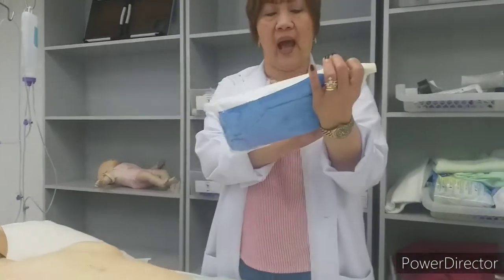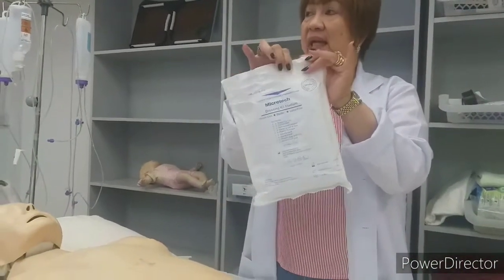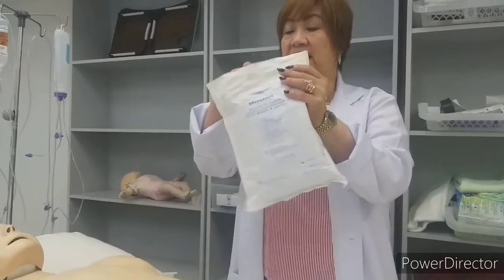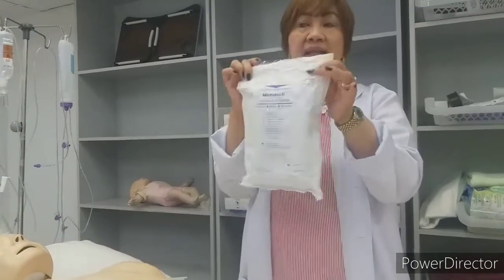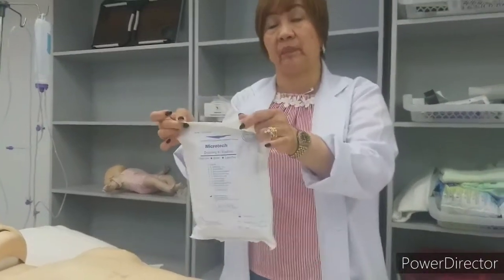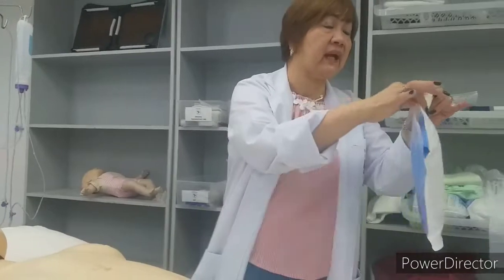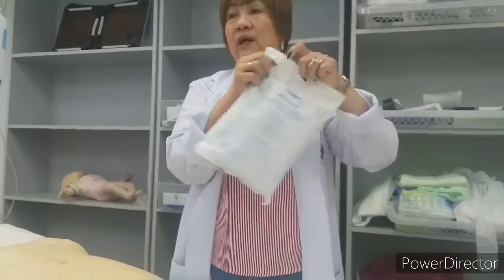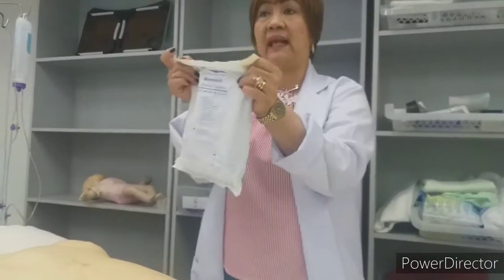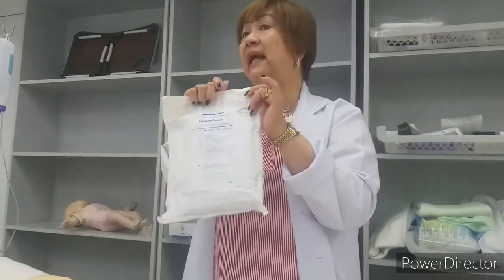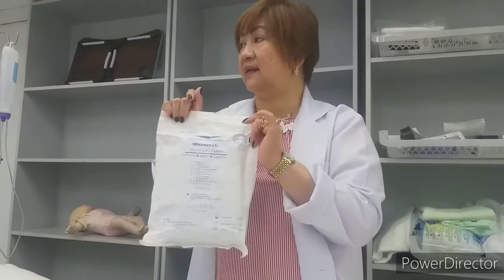So we have a dressing kit which is sterile, and once it is sterile it means it is 100% bacteria free. So once you get it from your supply department, it must not have any tear, any broken opening, or anything that will cause damage to the dressing kit. Okay? Because any opening will compromise patient infection control.